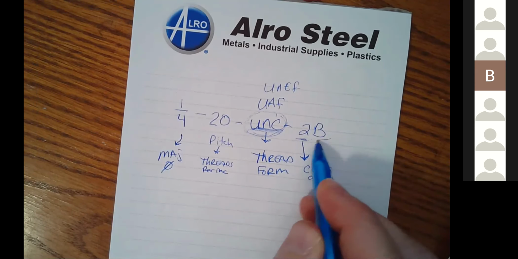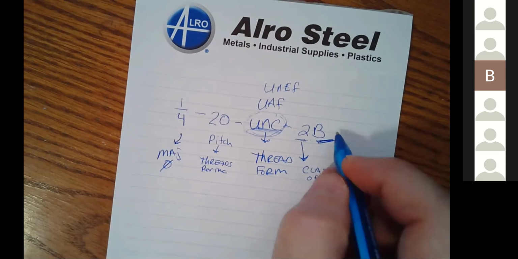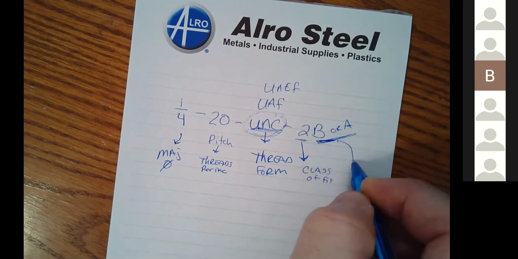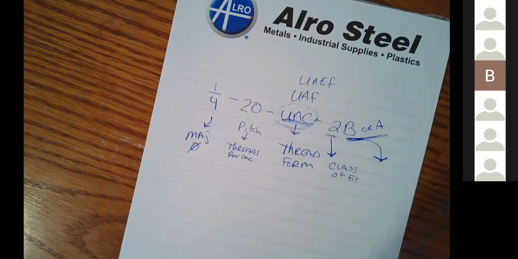And then what does the B or A tell us? Because it could be B or it could be A. What does that tell us? Is it right or left-handed? No, that's not true. Is it external or internal?